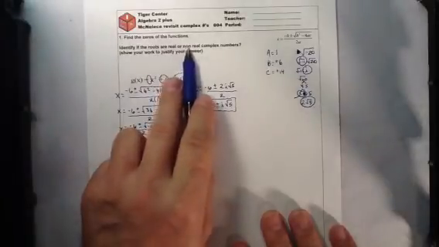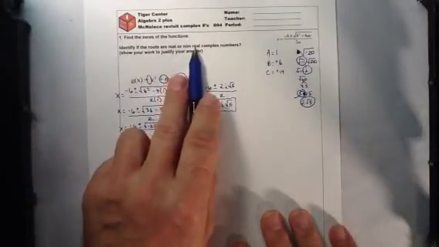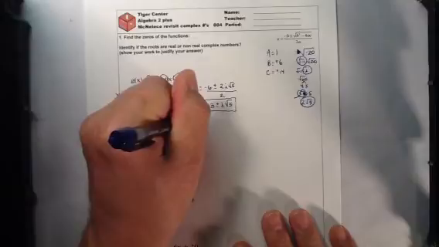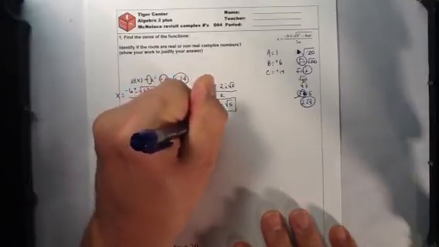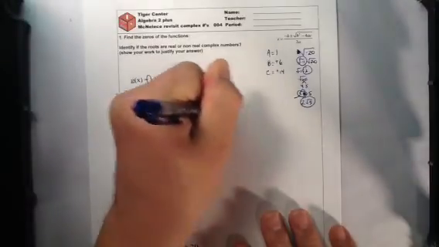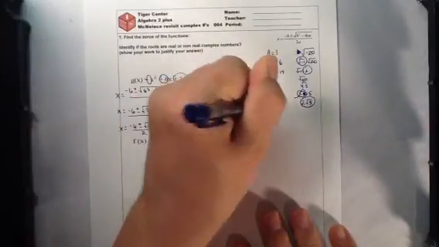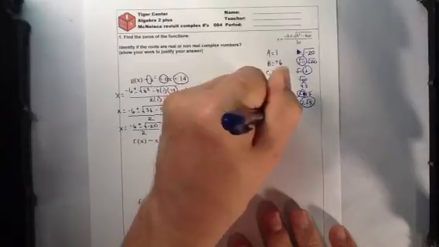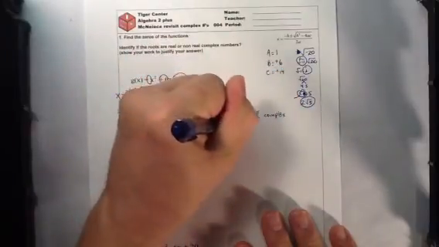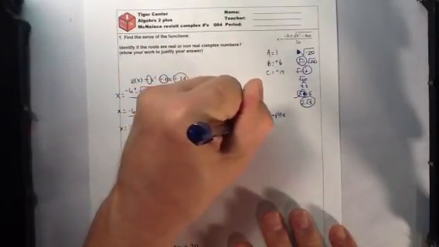Finally, we will say we have two non-real complex numbers.